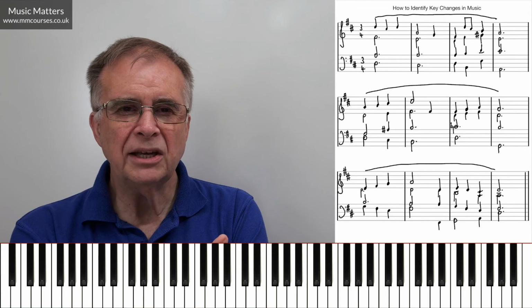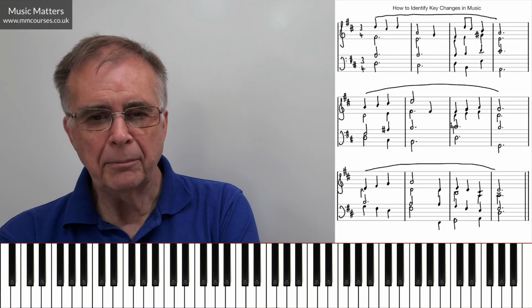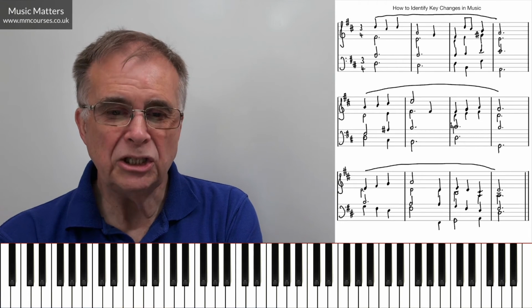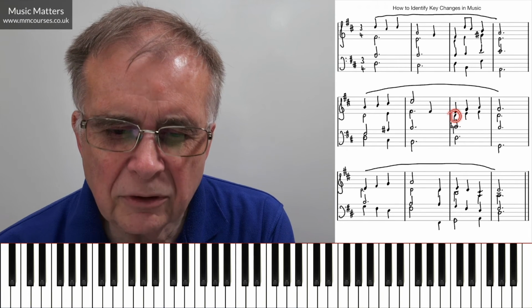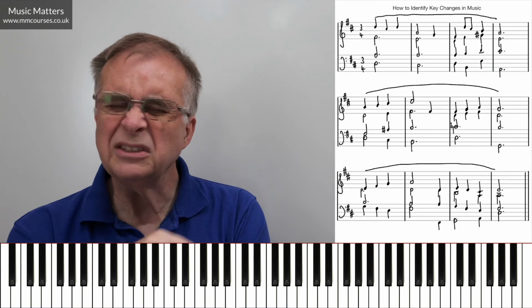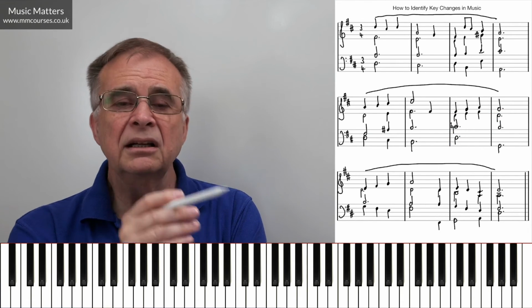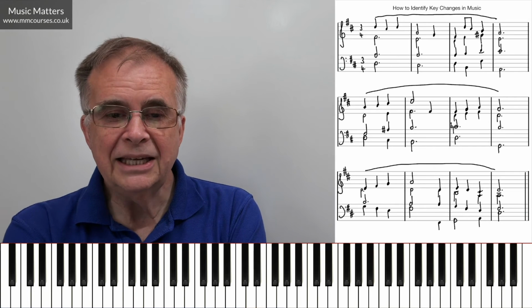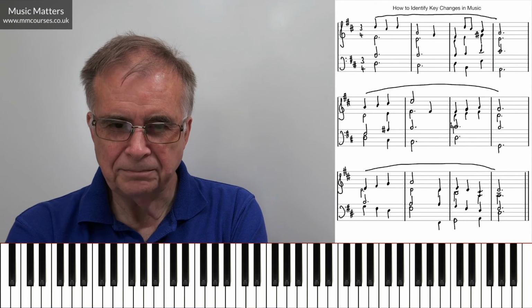Well, in E minor, the seventh note of the scale is D, so that might be becoming D sharp. Well, sorry, but we've got D natural. We've got D natural again there. We've got D natural here. So it's not looking like E minor. Well, that being the case, is it G major?